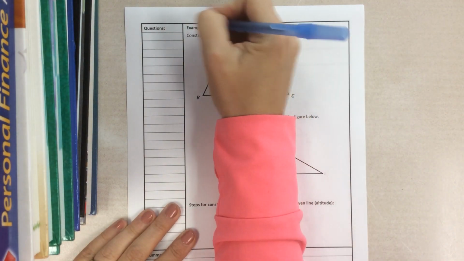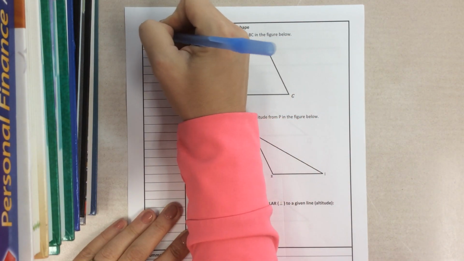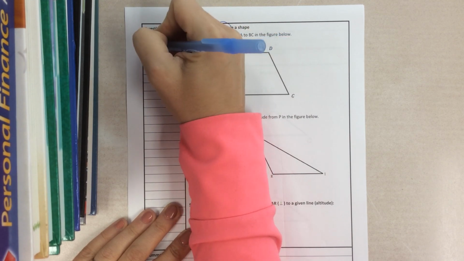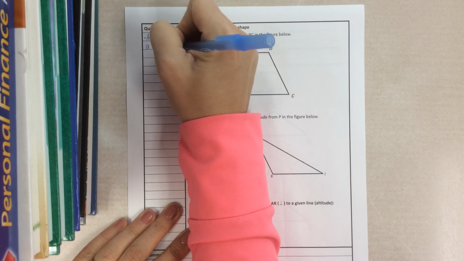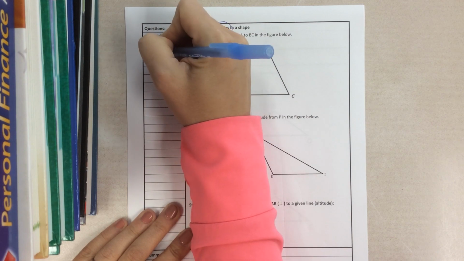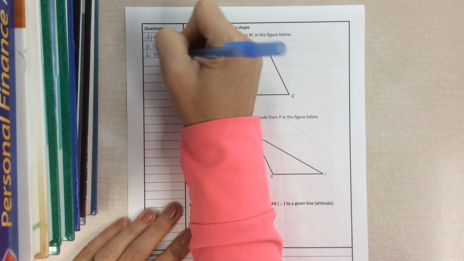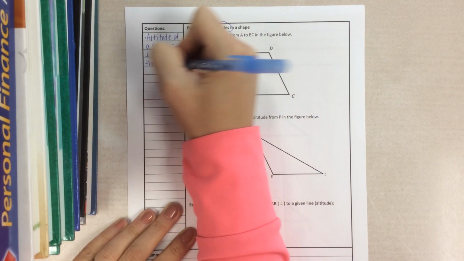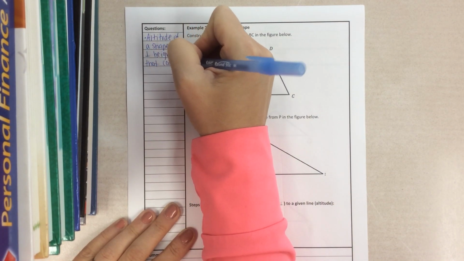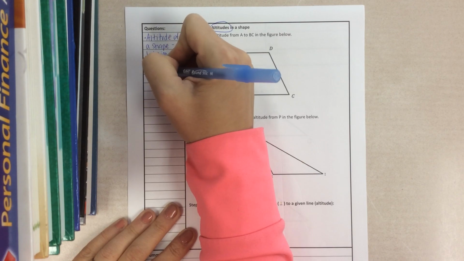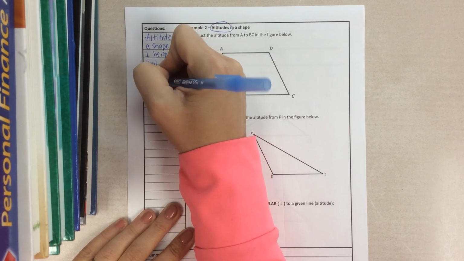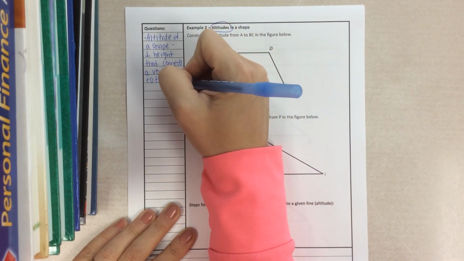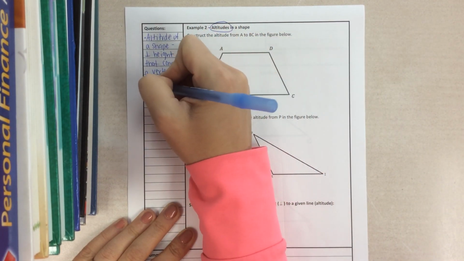So what is an altitude? Let's just kind of make a little note over here. An altitude of a shape is the perpendicular height that connects a vertex to the base of the shape.